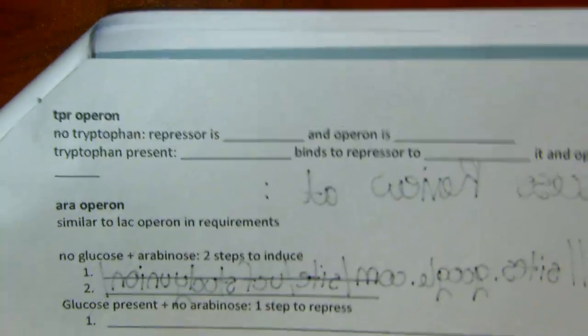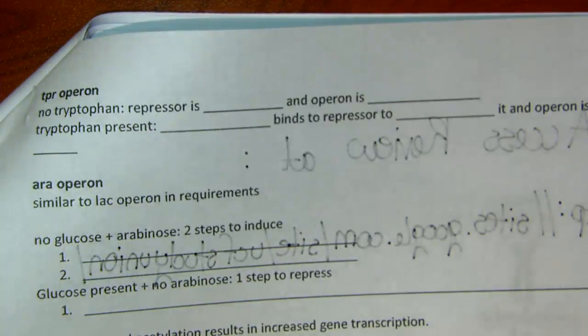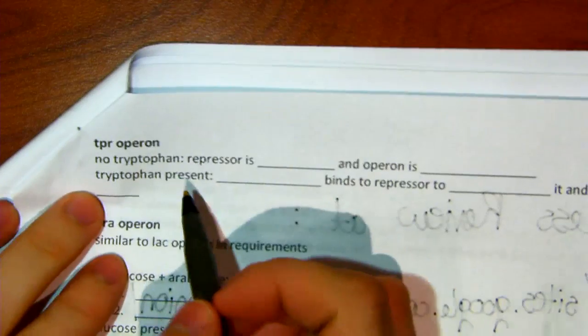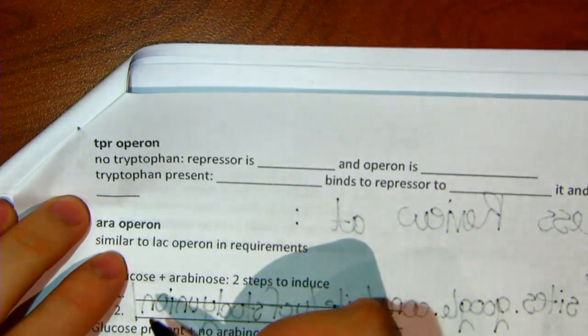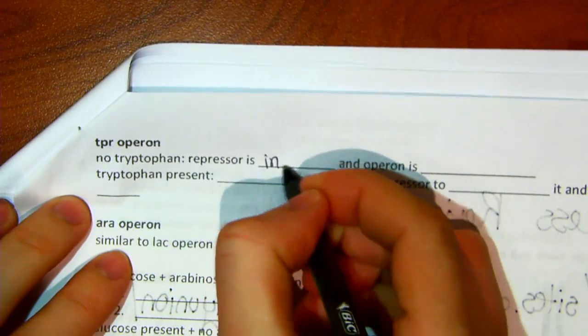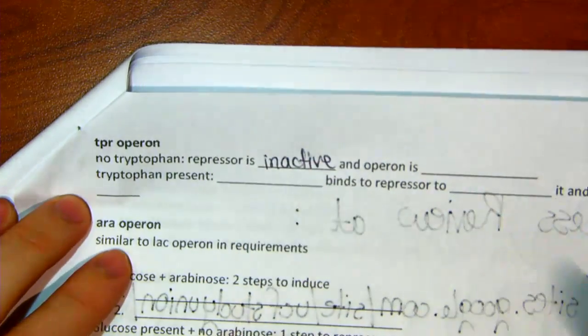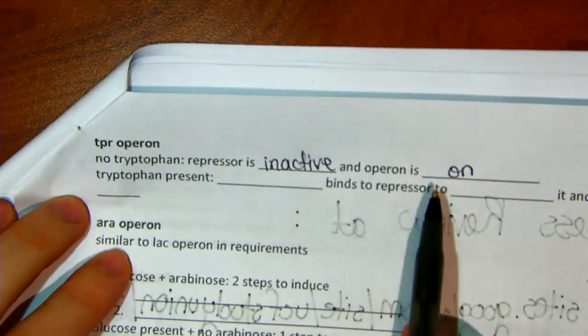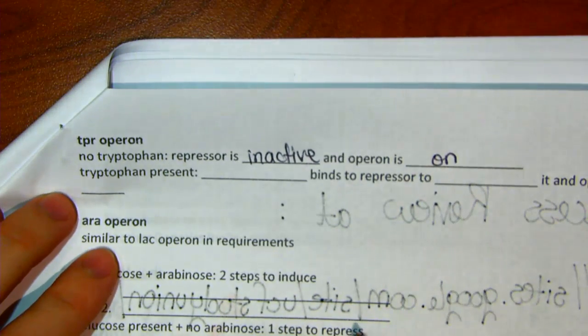Okay, and then we have the tryptophan operon. When it is under the condition where there is no tryptophan in the cell, that means the repressor is going to be in an inactive position, and the operon is going to be on. So when there's no tryptophan, the operon is going to be working and on.